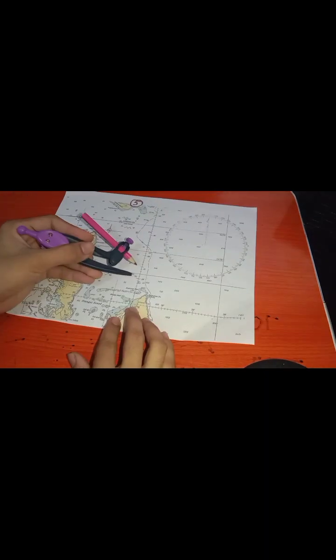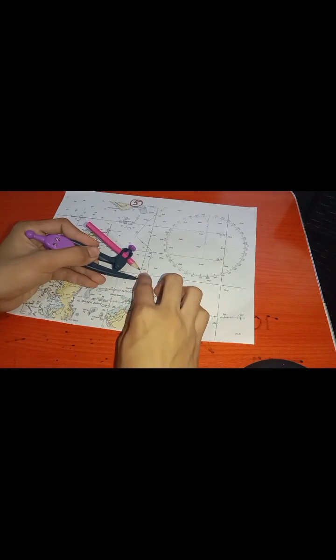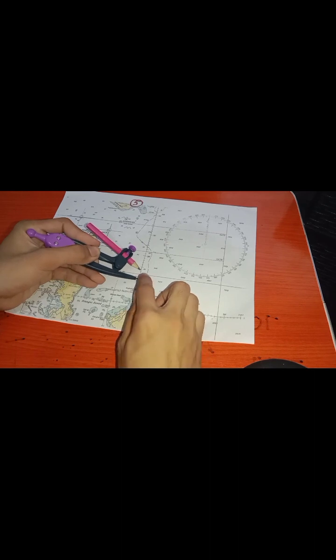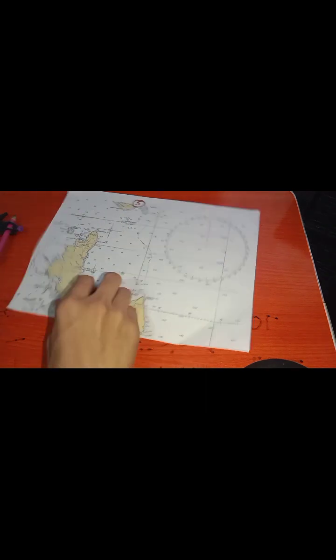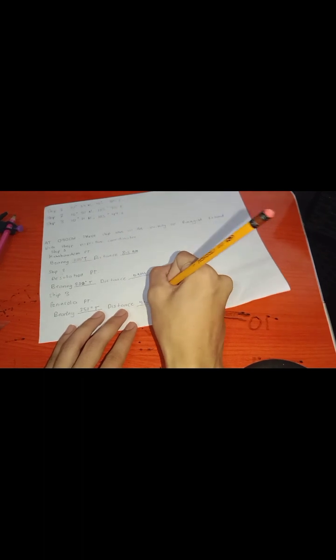Okay. So, ilan to? 1, 2, 3, 4. 4.8. So, our distance for ship 3 is 4.8 nautical mile. So, ito na yon.